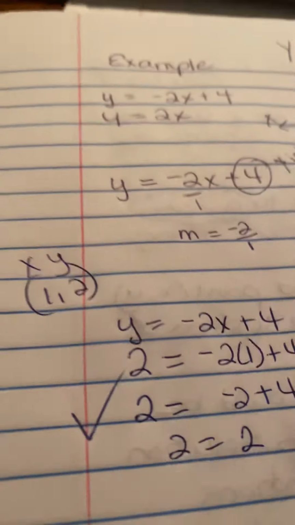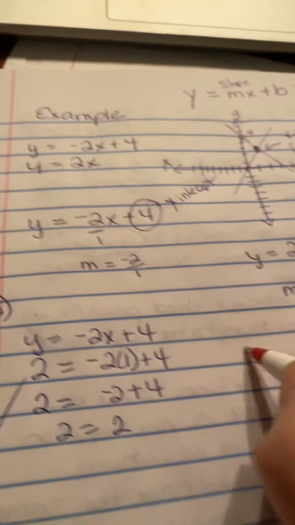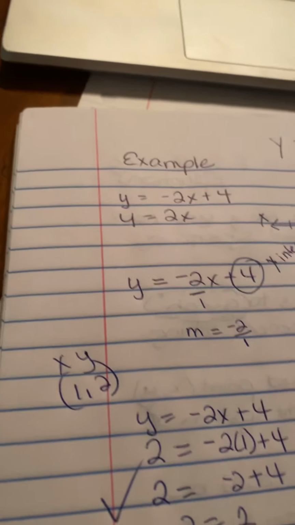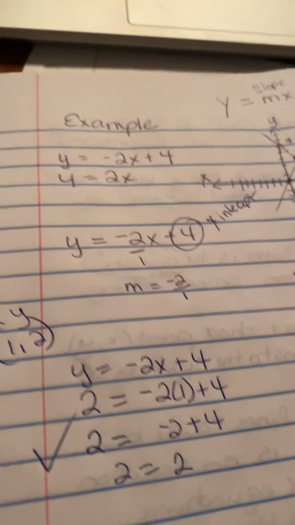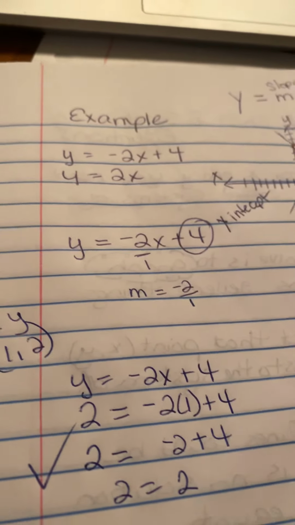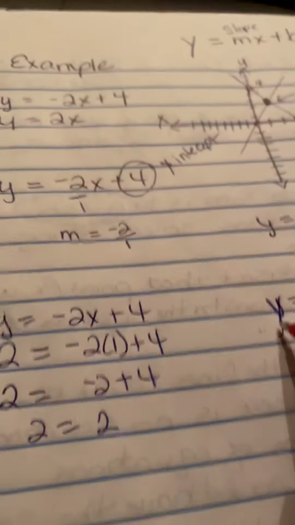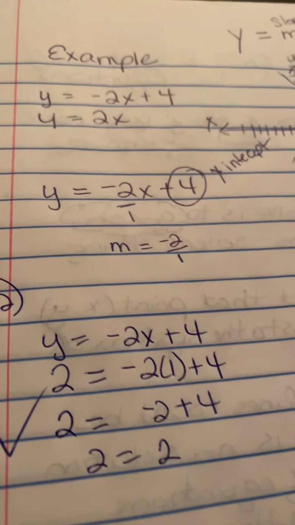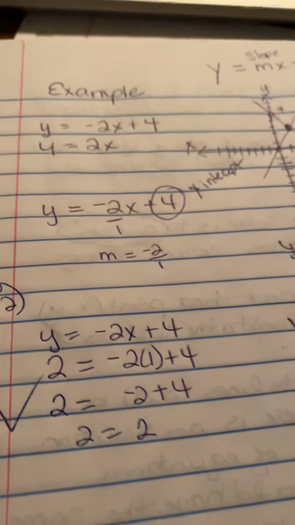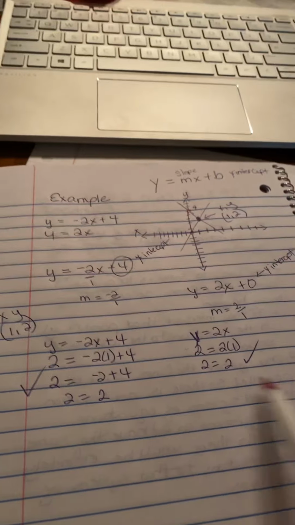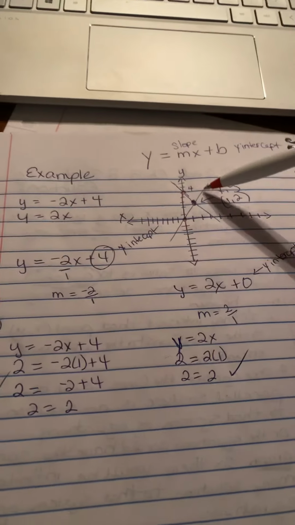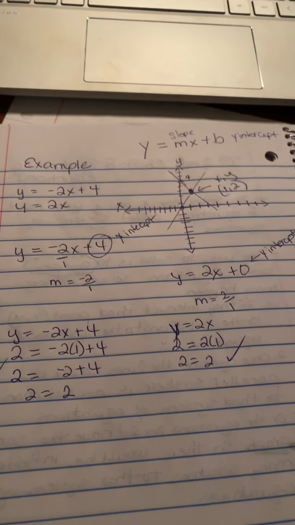Remember that that's where the two lines intersect. I'm going to put this same answer into this next problem, y equals 2x, and see if it checks out. So y we said was 2, and my x is 1. So I've got 2 times 1, 2 equals 2. That's right. So I just checked that by finding the solution of my system of equations, where they intersected each other.